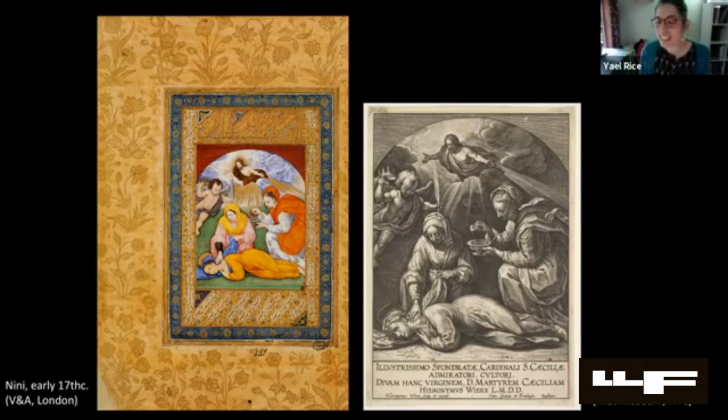And what's so striking to me is that Wierix completed this print around 1600, meaning that it must have traveled to the Mughal court very shortly after, because Neena then executed her colorized version just a short while later.